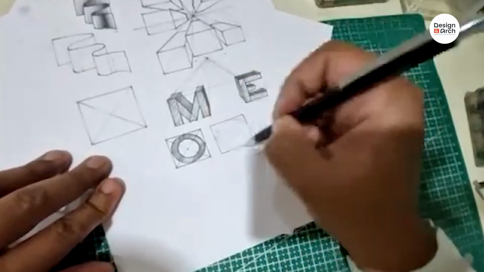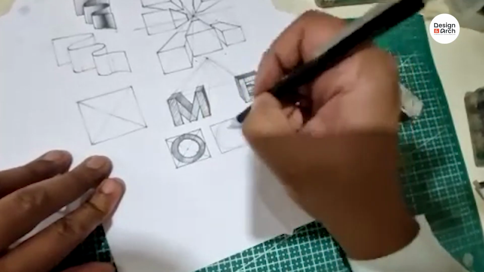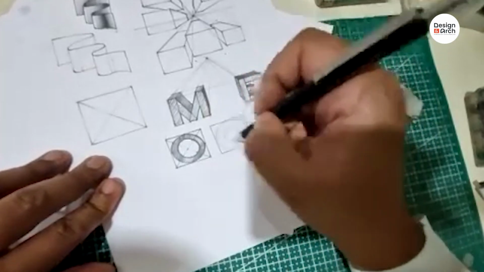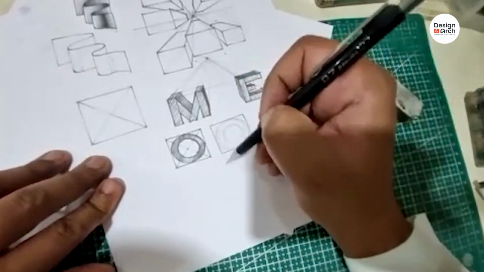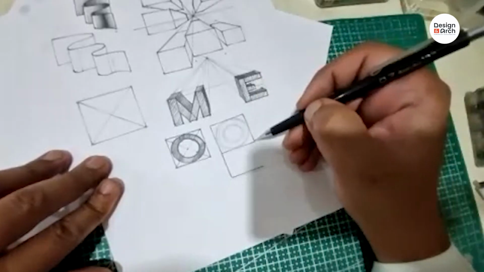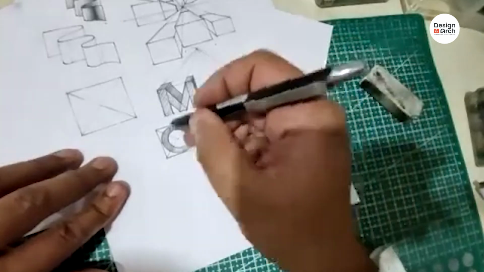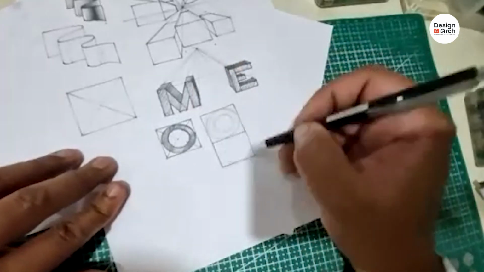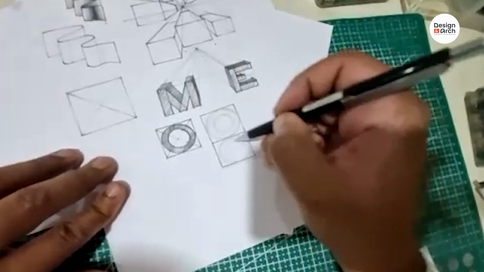Suppose I want to draw a letter which is in curve. Suppose I draw letter B here. Okay, letter B I want to draw. So what I will do is I will make two squares below of the same size. I will make two squares and I will apply the same method and I will construct these two circles. To save time, I'm doing this, but you don't need to do that.